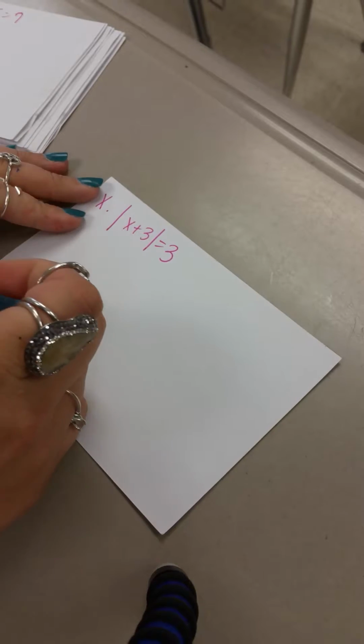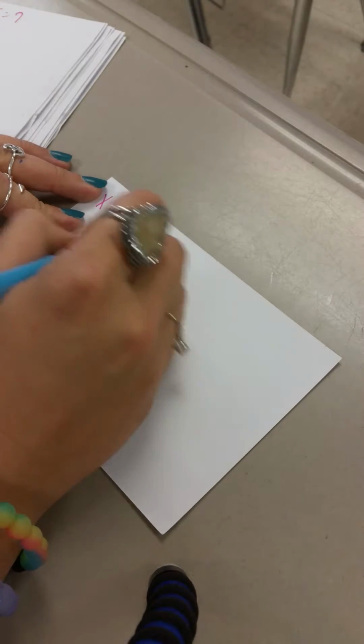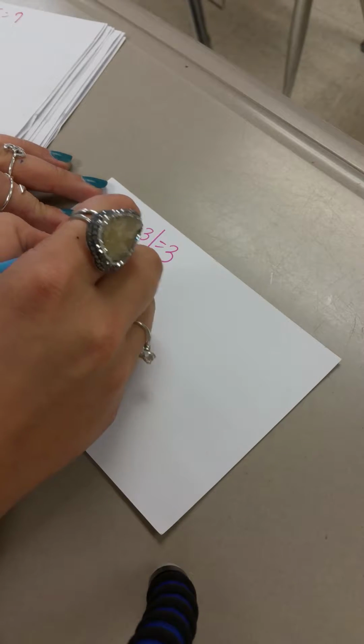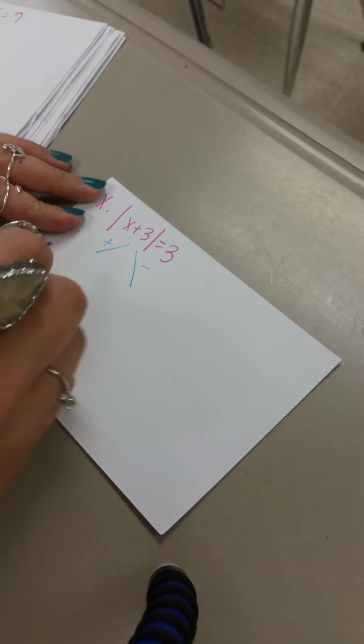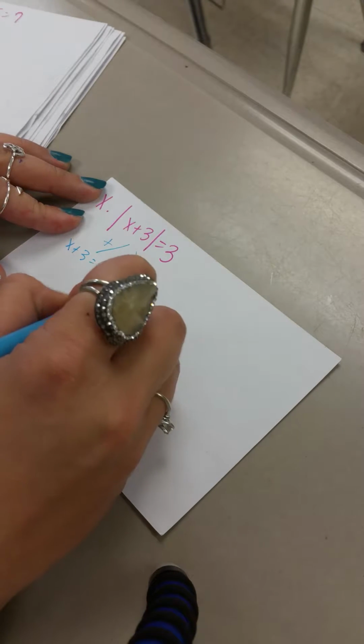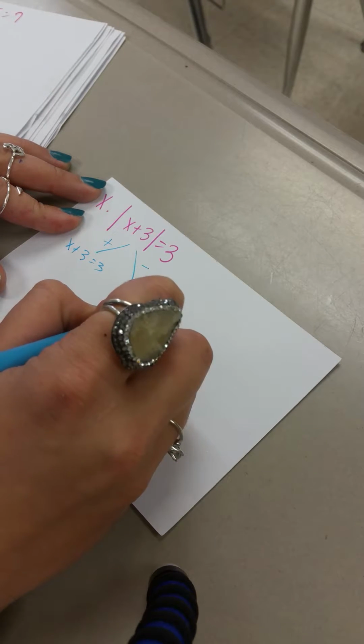Okay, so these are the absolute value problems that we had today in our Cypher so that you can check your work tonight to make sure you have them correct. On this one, since our absolute value is completely alone, the first thing we do is break it down into positive and negative. So we have x plus 3 equals 3 and x plus 3 equals negative 3.